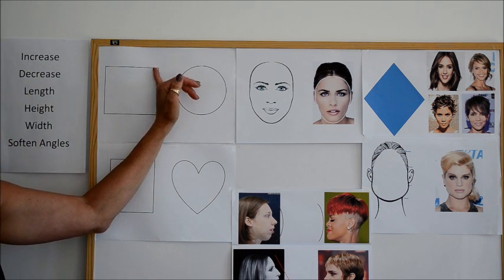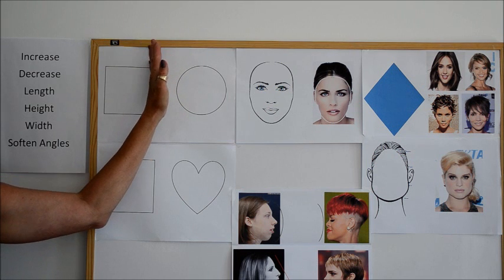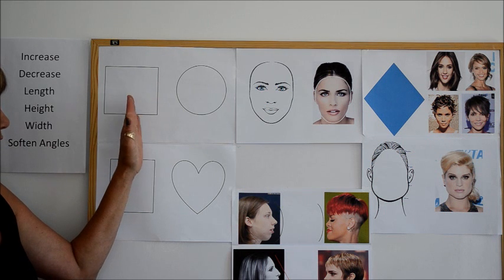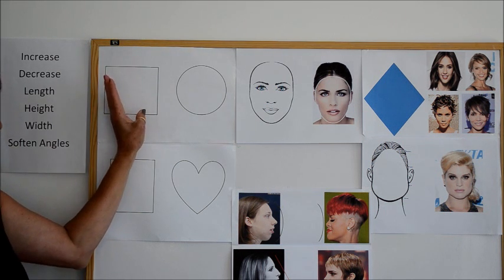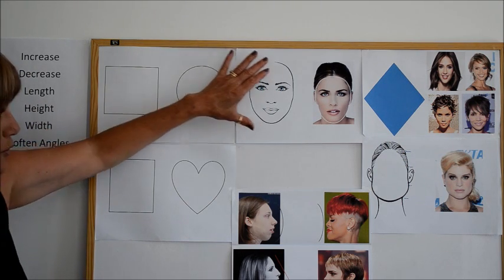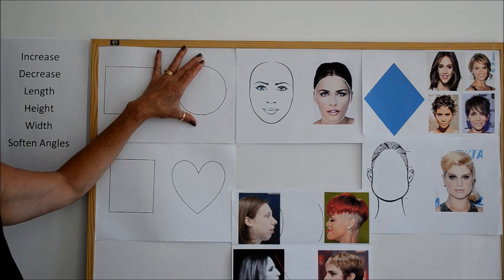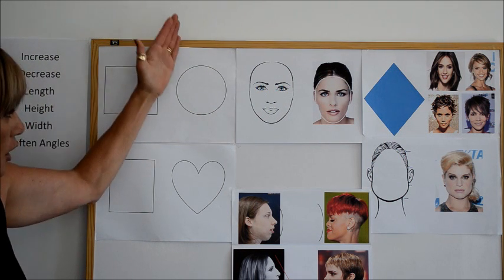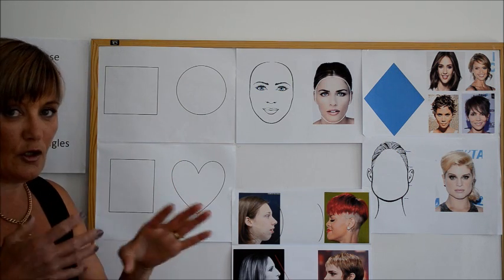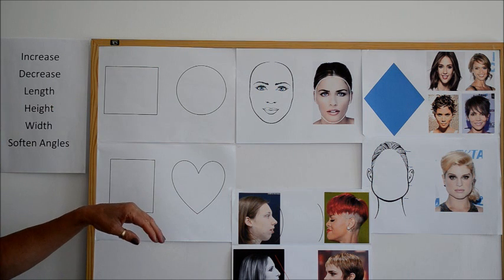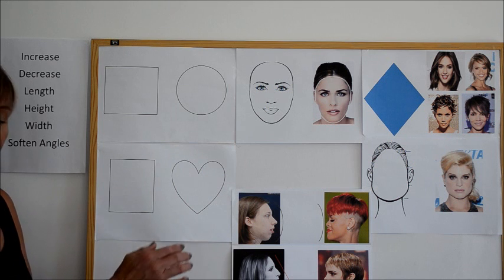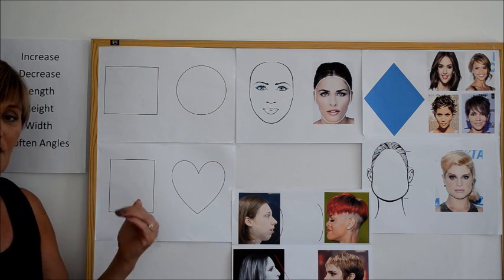For example, if we have a square face shape, we are wanting to soften the angles, so create a style that will curve and soften those angles. We need to increase length and decrease width. In terms of a round face shape, to work towards oval, we need to increase length, and we can do that by adding height to our design or adding length this way to our design. If we're looking to increase length, we can use those two styling skills.